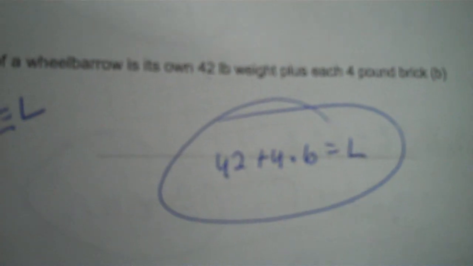Okay, the almond extract A remaining in an 8-ounce bottle decreases by 1/6 of an ounce for each batch of waffle cookies made. So equals A. So we start at 8. But when you see that word decreasing, that's going to be a negative 1/6. So negative 1/6 times B. You have to be watching for that decrease. So it's 8 plus negative 1/6 times B equals A.